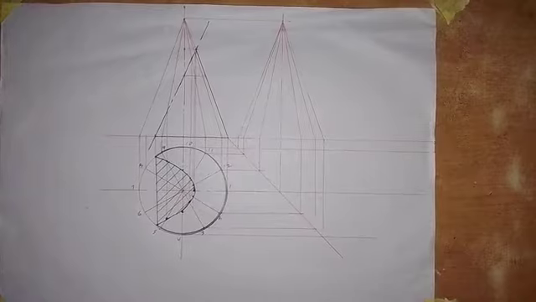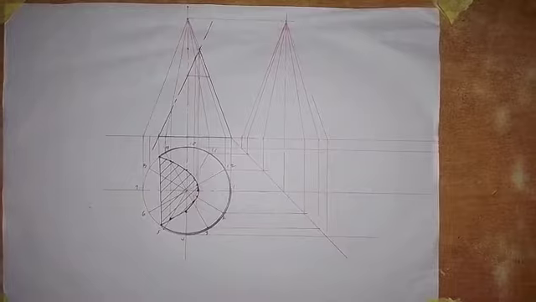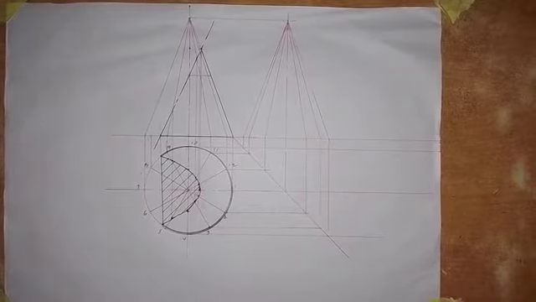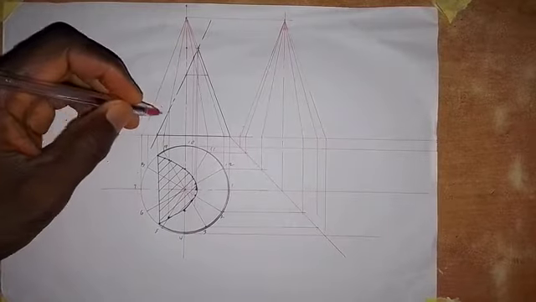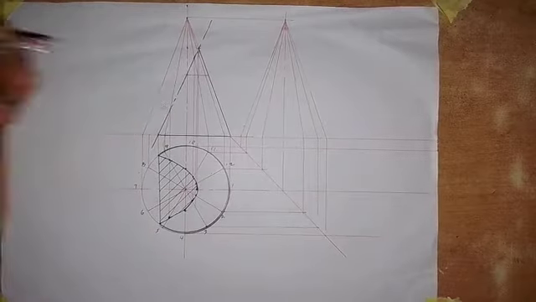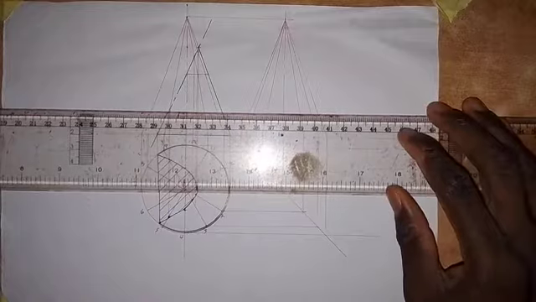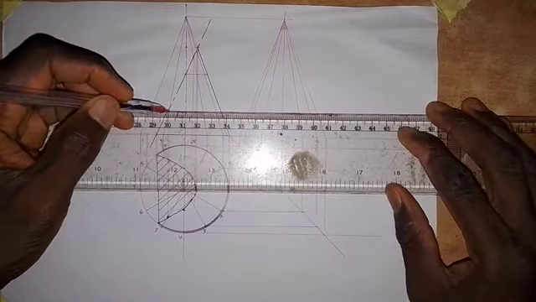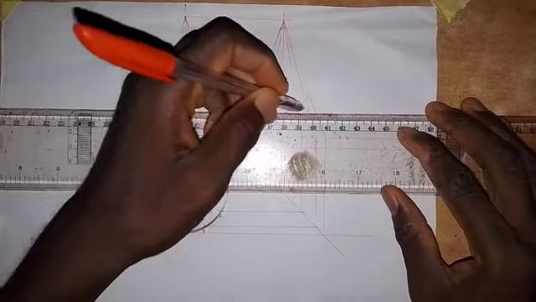So the next thing that we are going to do here, I'm not numbering, but you will understand it. From this point here, we are going to draw a horizontal line into this cone.